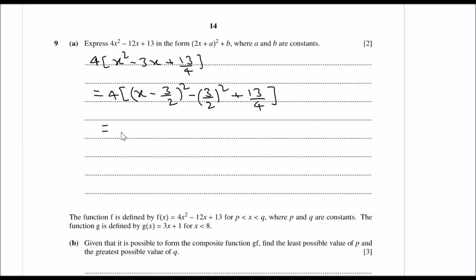Now 4 times (x − 3/2)² minus 3/2 squared, that is 9/4, plus 13/4. So −9/4 + 13/4 gives us 4/4, that is 1, right? That will be positive. So we get positive 1.